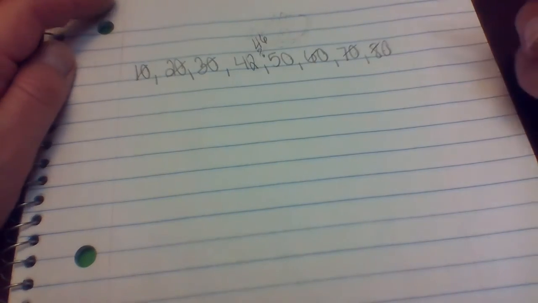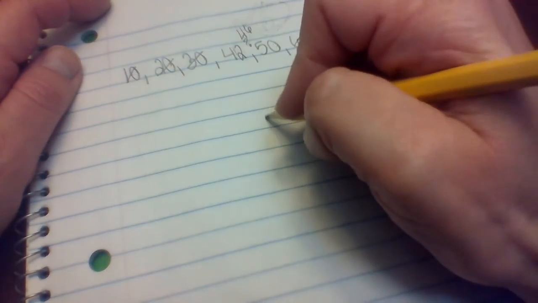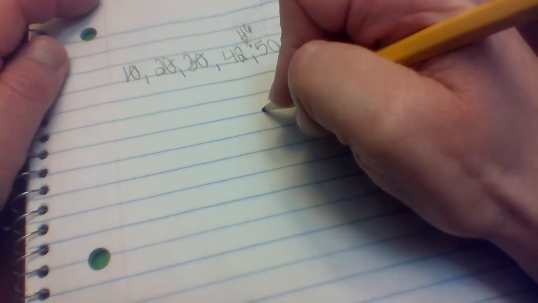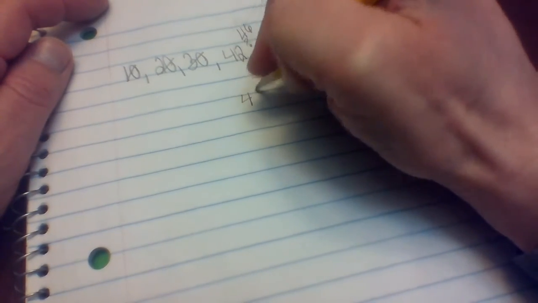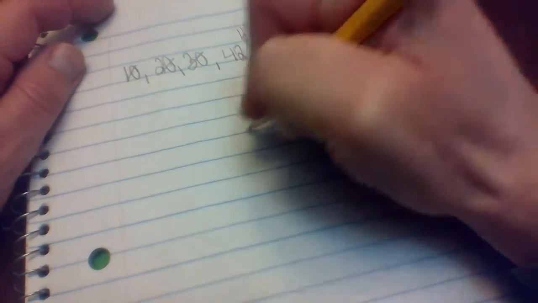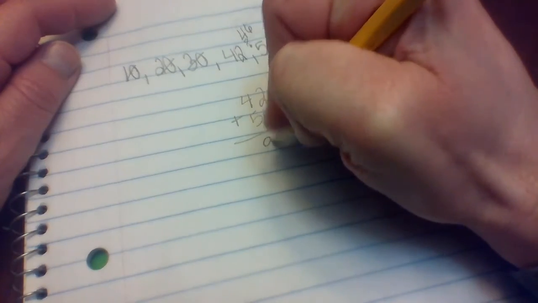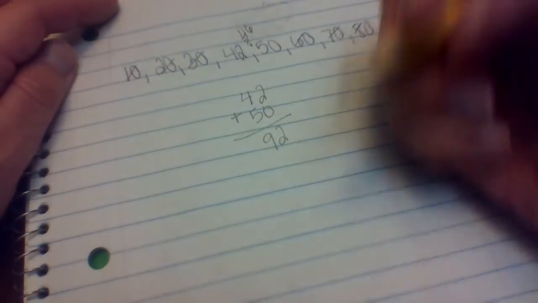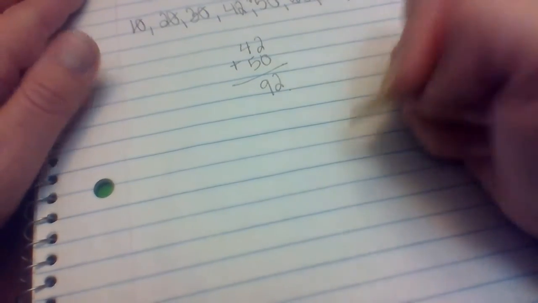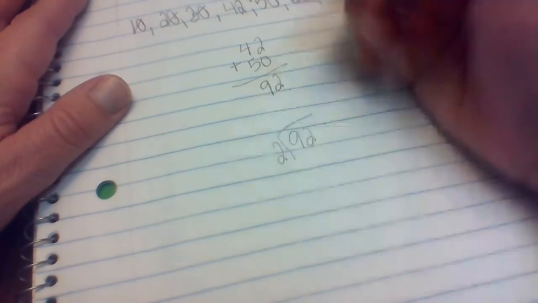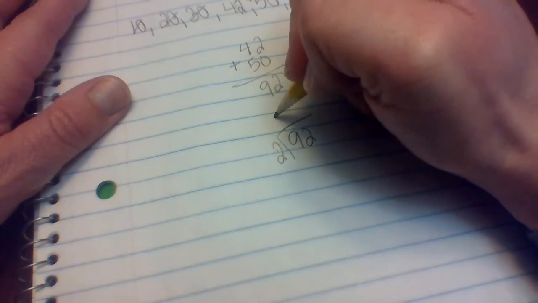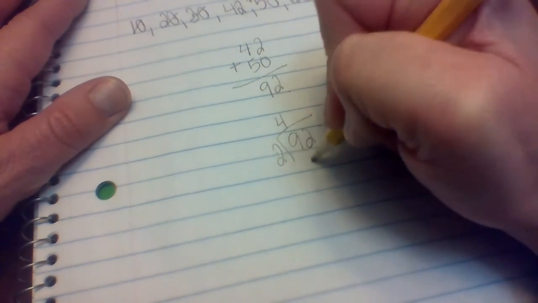If you're really not sure about this, guys and girls, and you are having trouble thinking of a strategy, what most people do is they add together 42 and 50. Okay? Then they take that number and divide it by 2. 2 fits into 9 4 times.